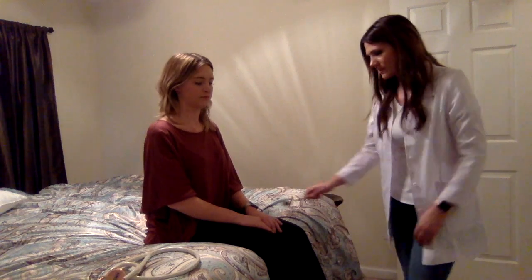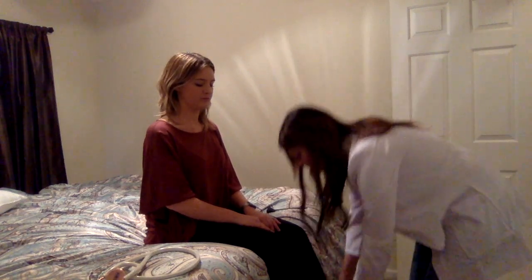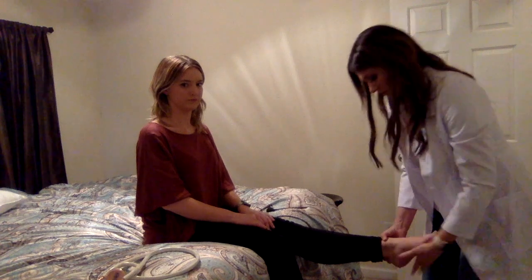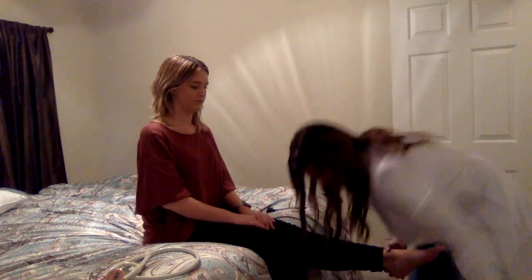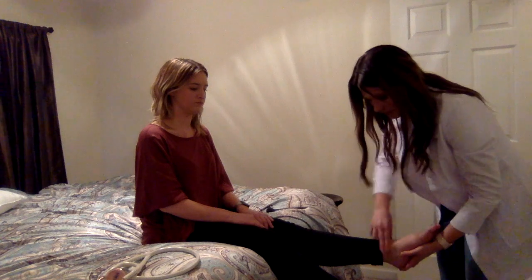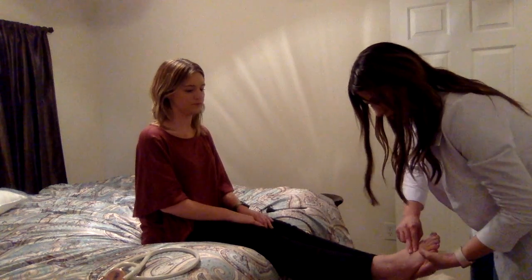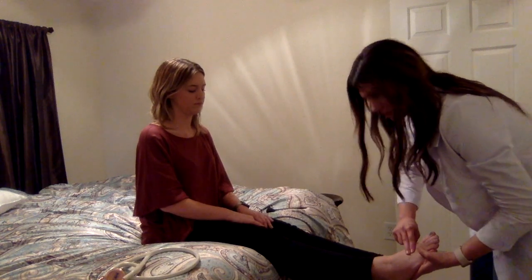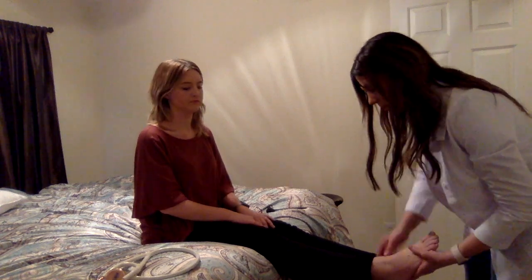Have Chelsea stand up. I'm going to check her lower extremity. I'm going to check her reflexes. And good job. All right. And then I'm going to assess her feet, her toenails. I'm going to check for pulses. And they're present, 2+. Present in this foot, 2+.